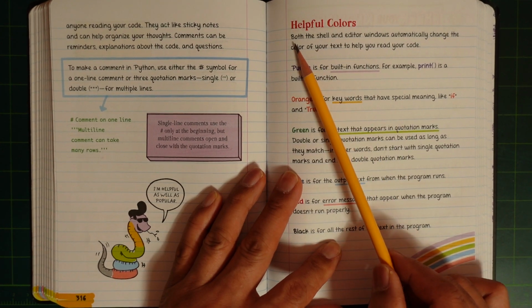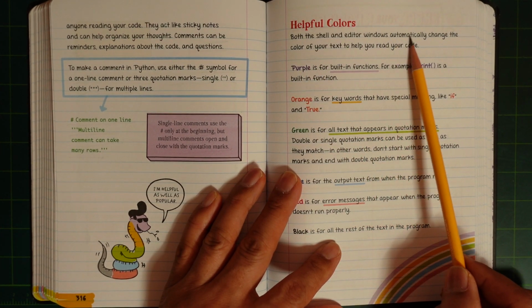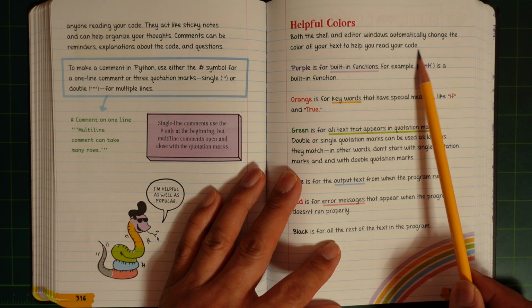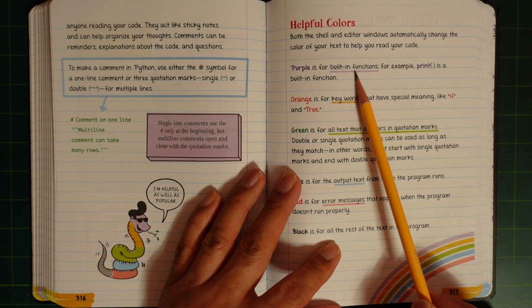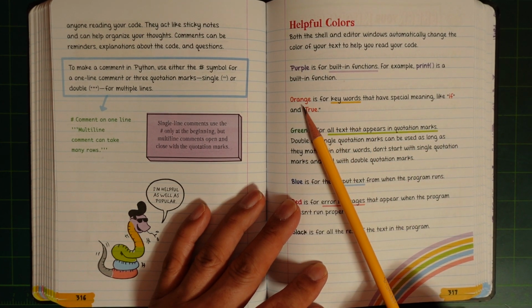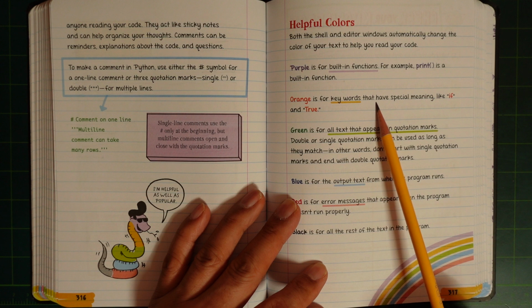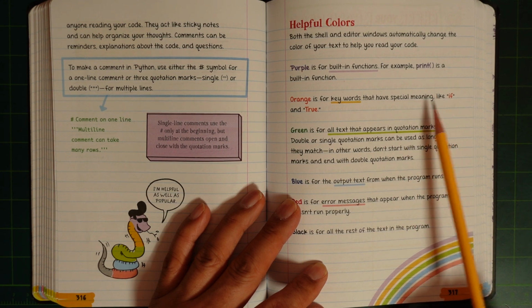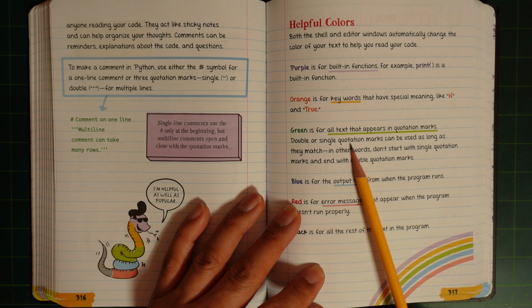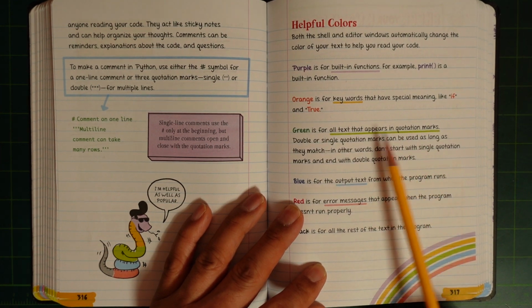Helper colors. Both the shell and editor windows automatically change the color of your text to help you read your code. Purple is for built-in functions. For example, print is a built-in function. Orange is for keywords that have special meaning, like if and True. Green is for all text that appears in quotation marks.